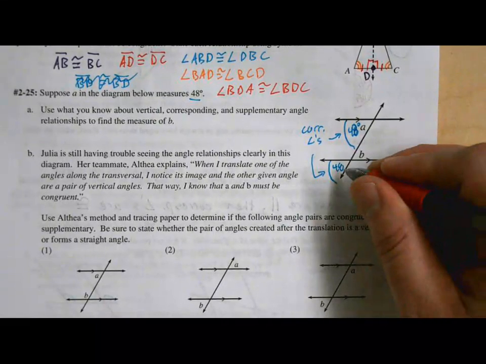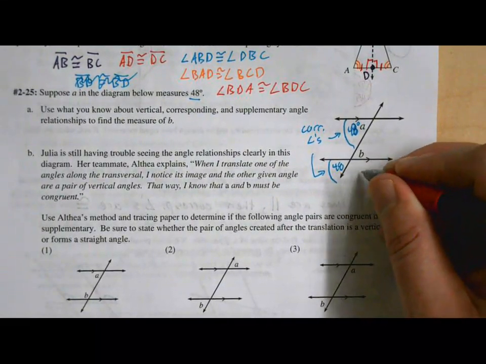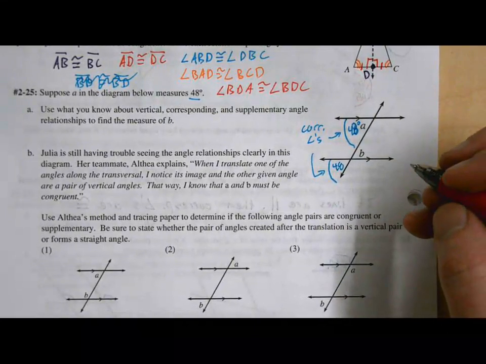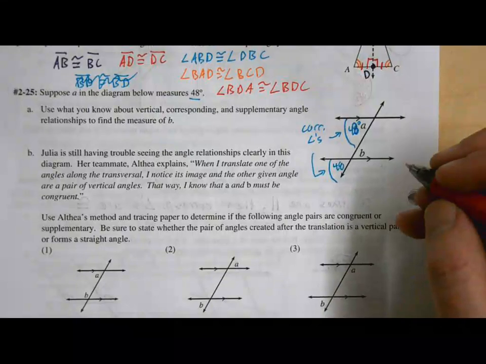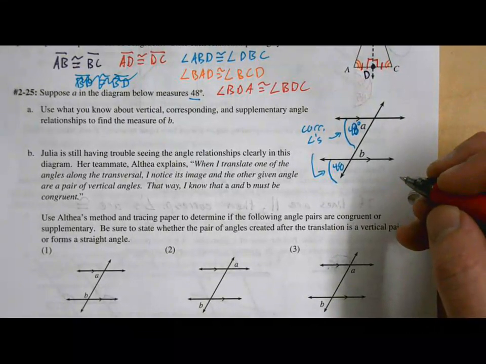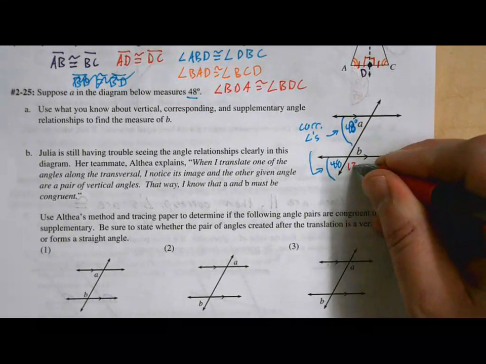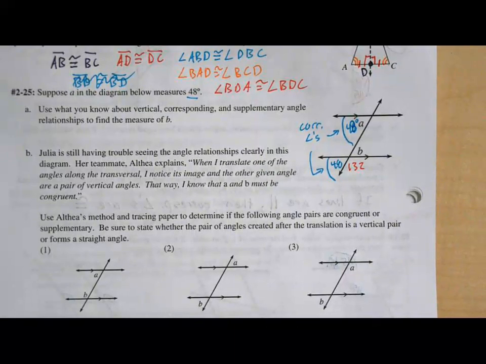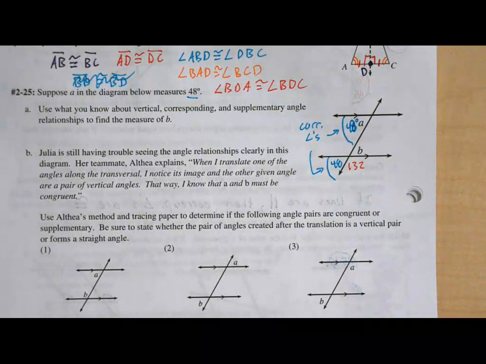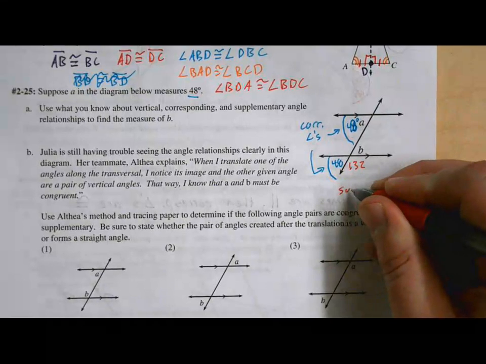Okay. So someone help me out. What adds up with 48 to give us 180? 132? Someone help me out. You guys got calculators. 132? Thank you. 132. Thanks. Okay, and let's label those two angles. What was special about them? These two angles were supplementary angles.